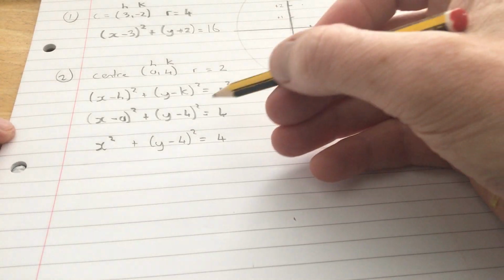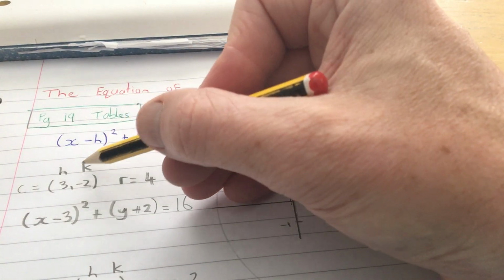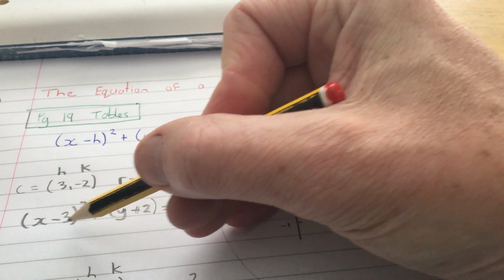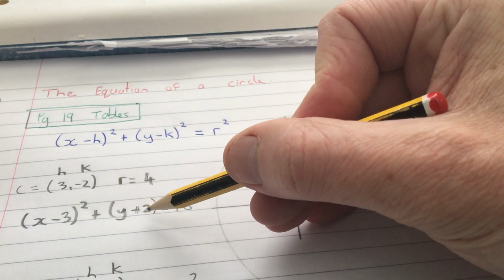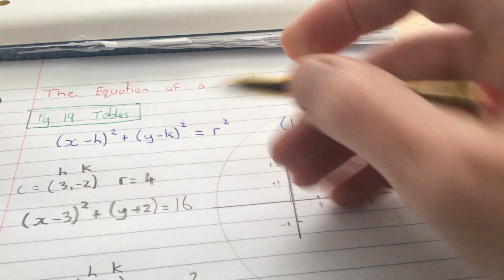Now you might notice that if we go back to this one, the centre of the circle was 3, minus 2, but then when we substitute it into the formula, it ends up being minus 3 and plus 2. That's because of the formula up here. The minus will change the sign.